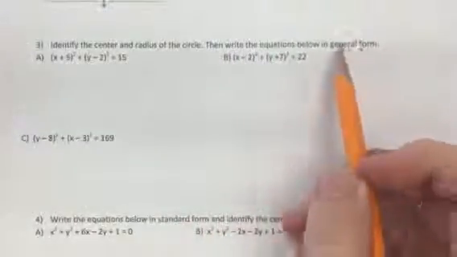For 3, this says identify the center and radius of the circle. Then write the equations below in general form. So there's actually several parts to this. Identify the center and radius. Then write the equation in general form.